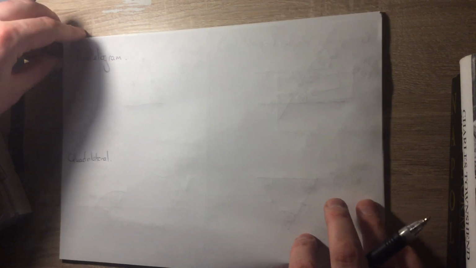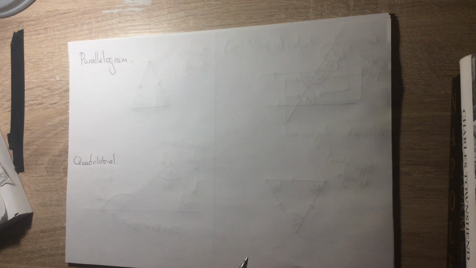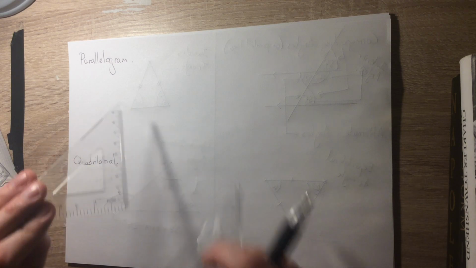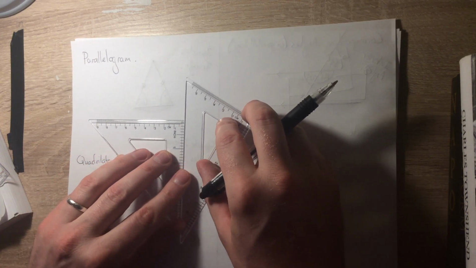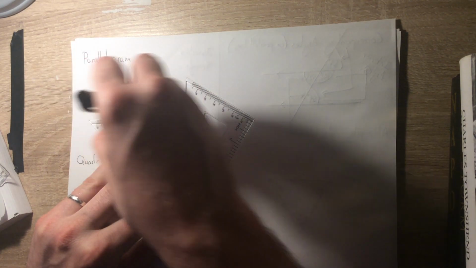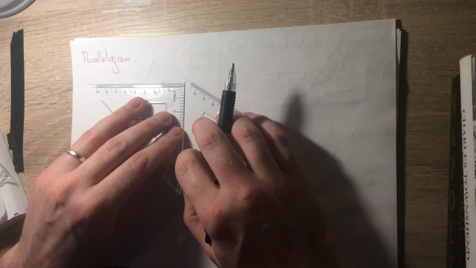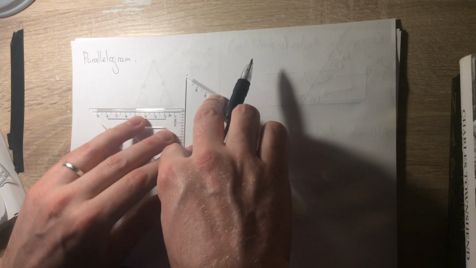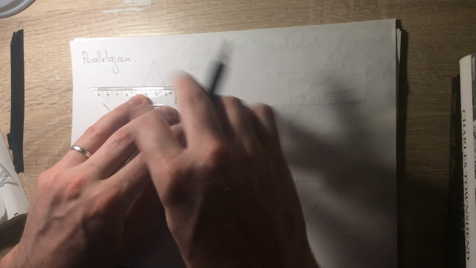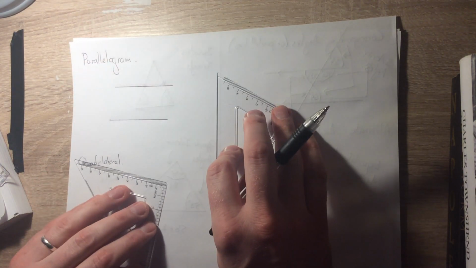Okay, next thing is drawing a parallelogram. So that's 2 sets of parallel lines. So let's come back to our set squares. Same trick as before for parallel lines. This line here, slide it up. Okay, you need to keep your hand steady on this second set square. Okay. So those are 2 parallel lines.